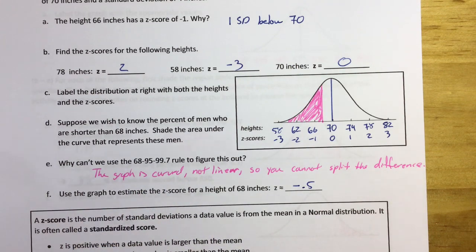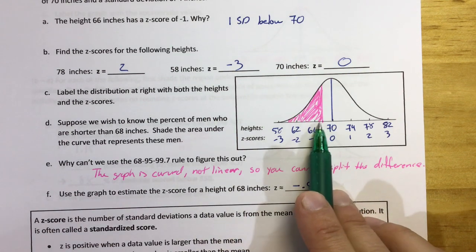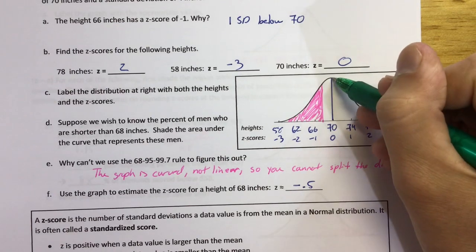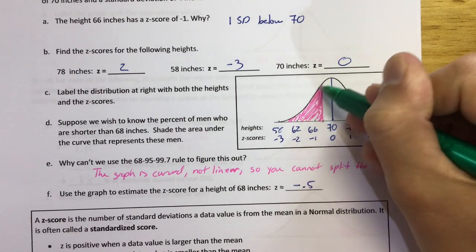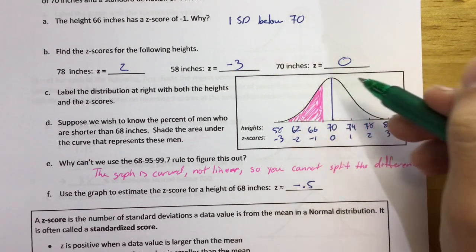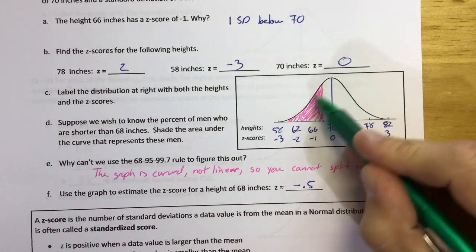Well, one, it's not on actual whole standard deviations, right? But it sounds convenient because 68 is right between these two. So I think what the question is getting at is, why are we not allowed just to take this rule and manipulate it? The main thing you need to know is that the graph has this curved shape. It kind of bows out in this area, then it bows in that spot. So you don't really have what we call a linear change. It's not a straight line thing here.